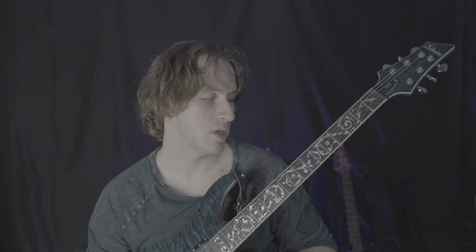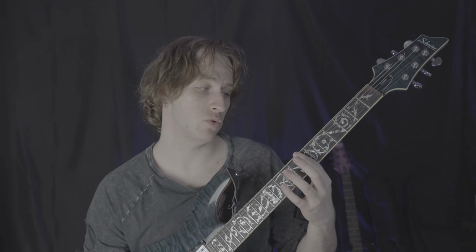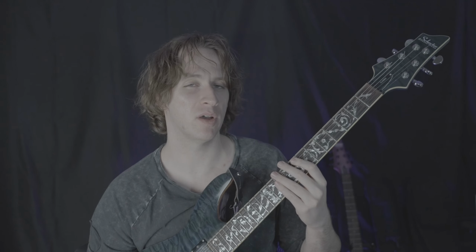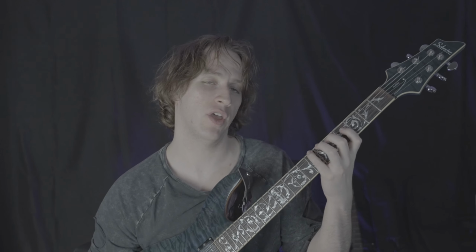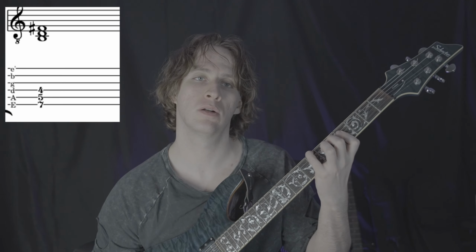So check this out. When you do the standard chord like this, you go root, 5th, root, 3rd. Which sounds cool, right? But what if I just did root, 3rd, 5th? Now we got a nice, more closed sounding chord.